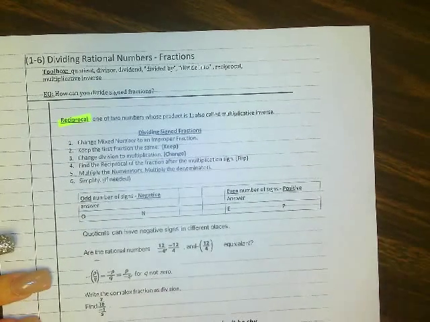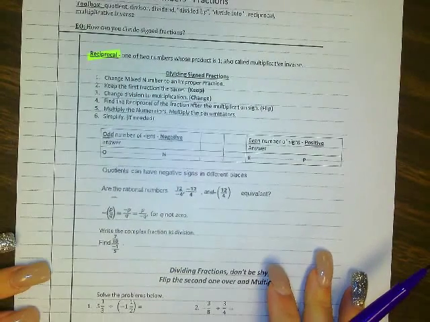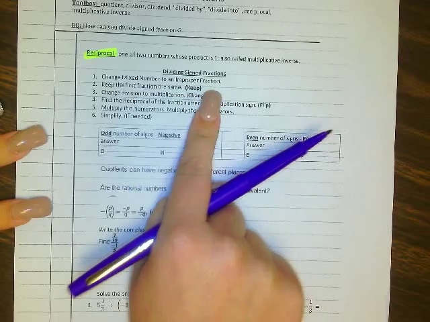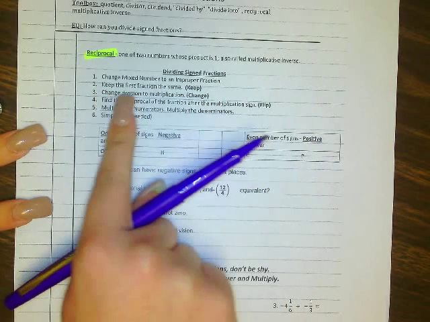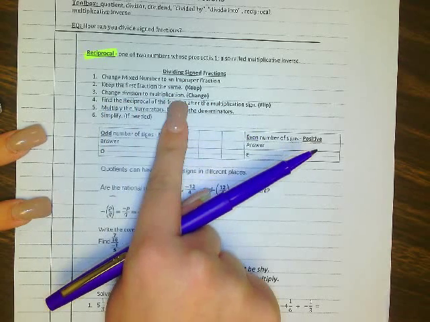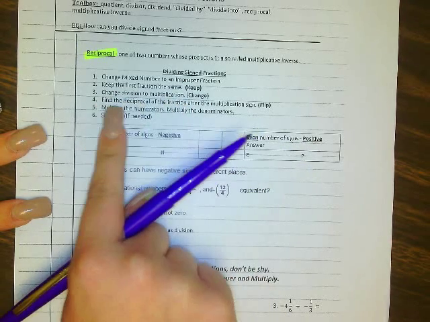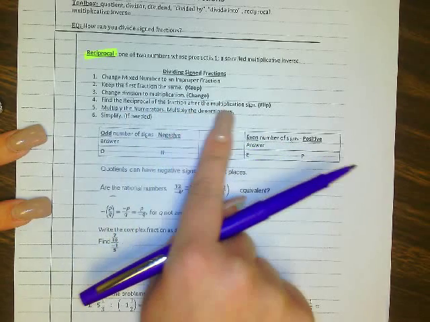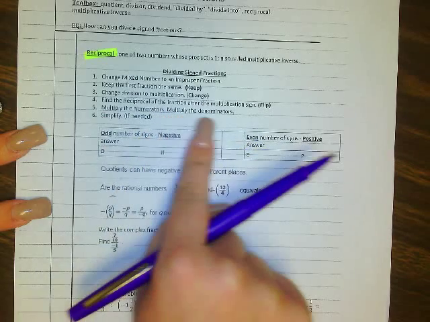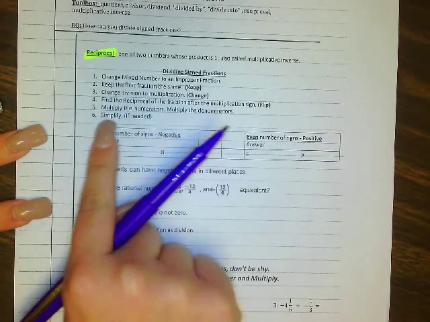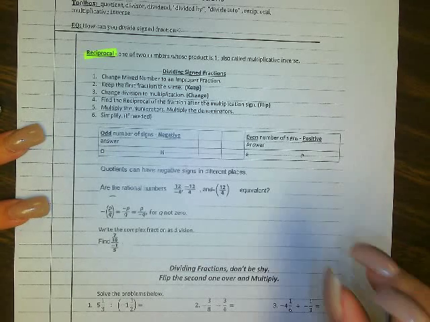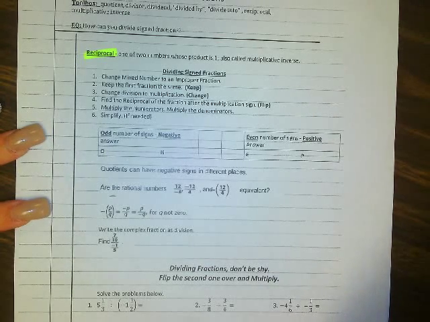Okay, so let's talk about the steps for dividing signed fractions. First, you're going to change a mixed number to an improper fraction. The next thing you're going to do is keep the first fraction the same, and then change the division to multiplication. Then find the reciprocal of the fraction after the multiplication sign. So flip it. Multiply the numerators and then multiply the denominators, and simplify if needed. So it's similar to multiplying fractions, but we have to change and flip, okay?